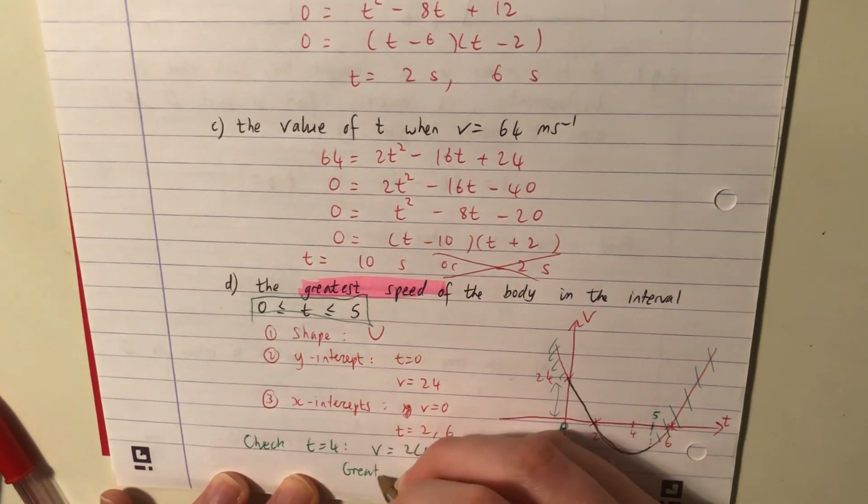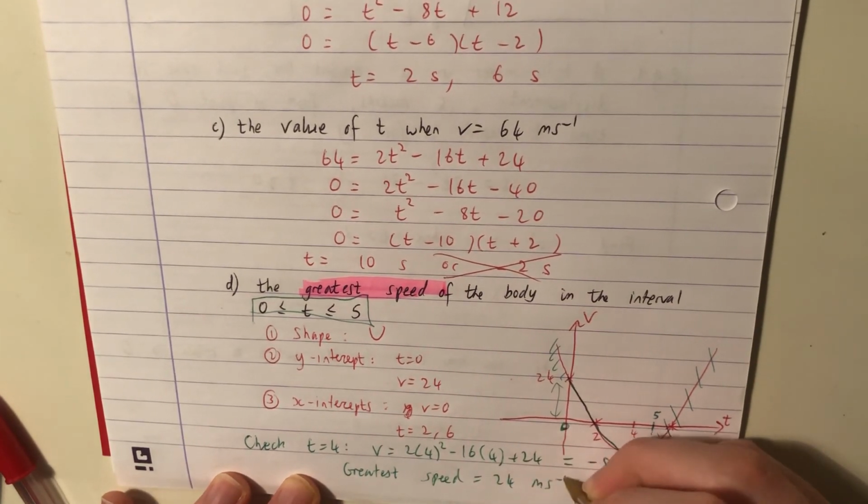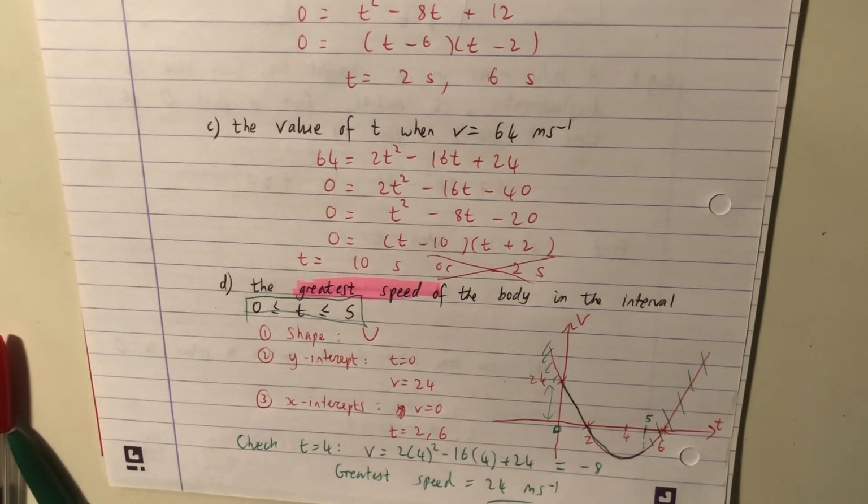Greatest speed equals 24 meters per second. Would be that. And pretty much that would be it.